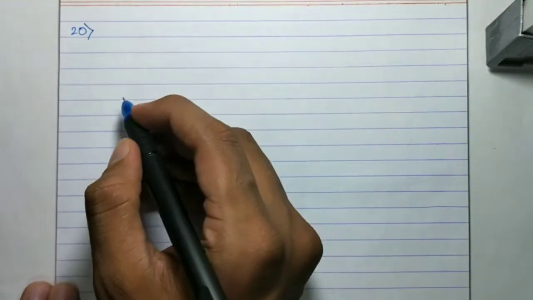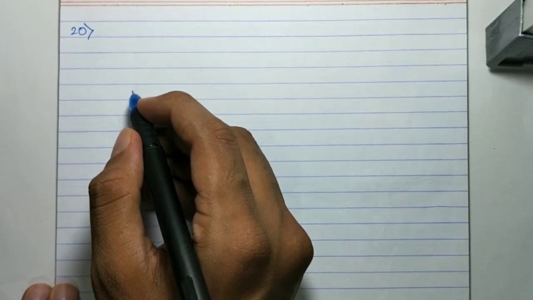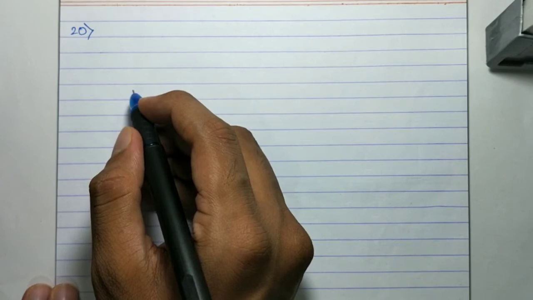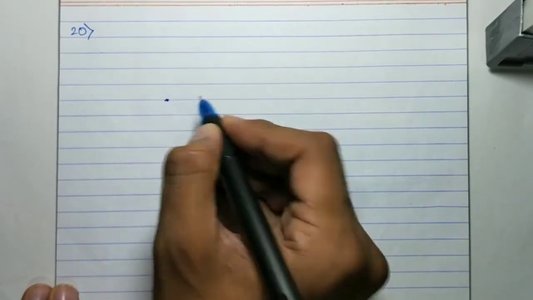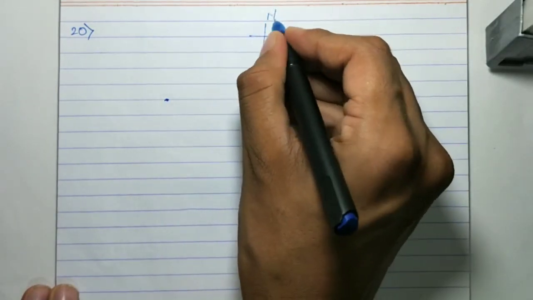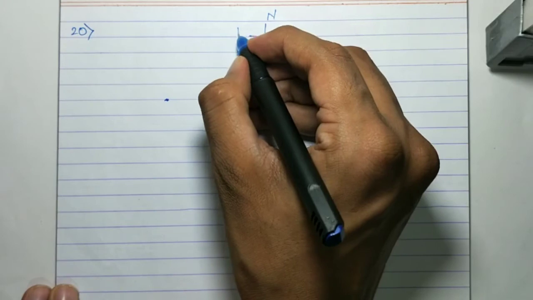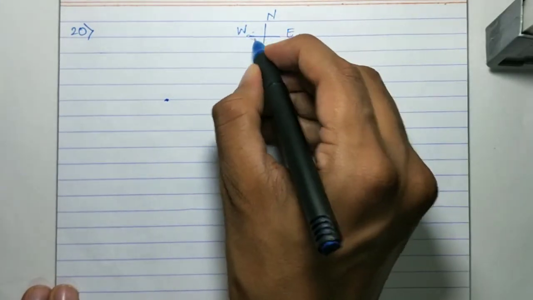The question says, question number 20: a man travels 21 meters in the west direction and then moves 20 meters in the north direction. So let's say there is a man here. First of all, you should know the directions: north, south, west and east. These are the directions.